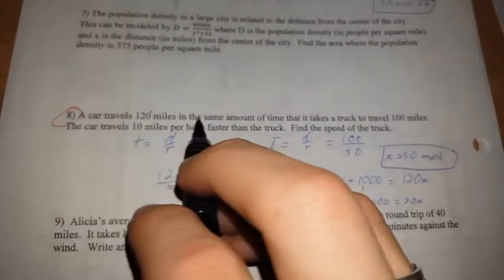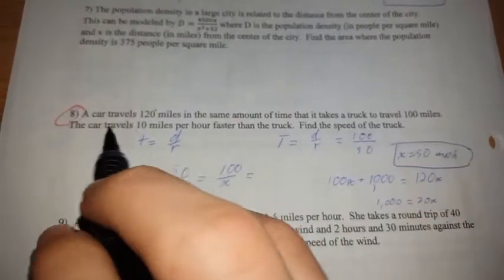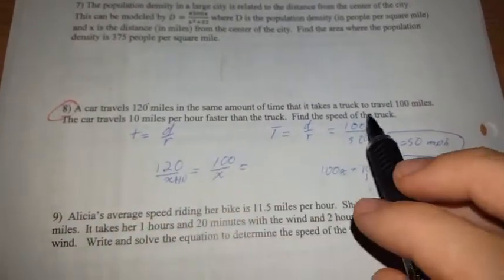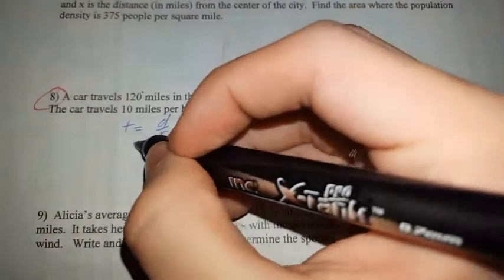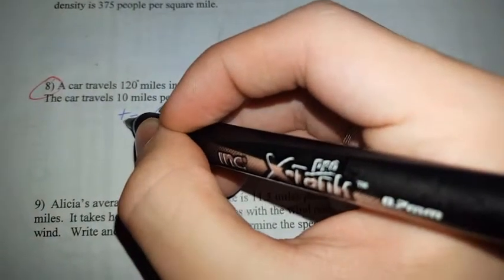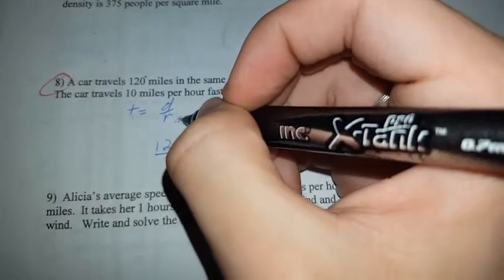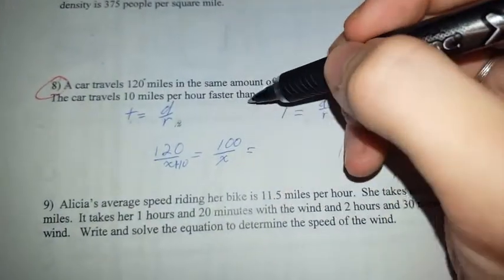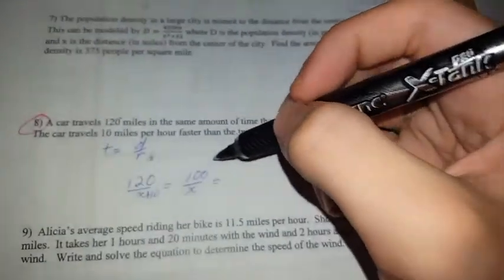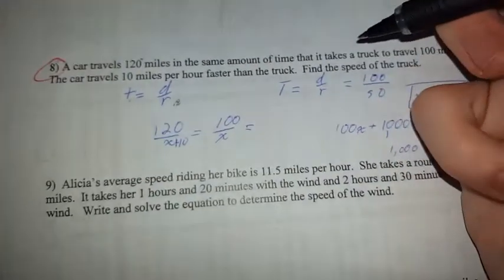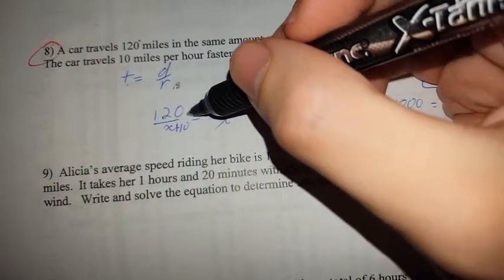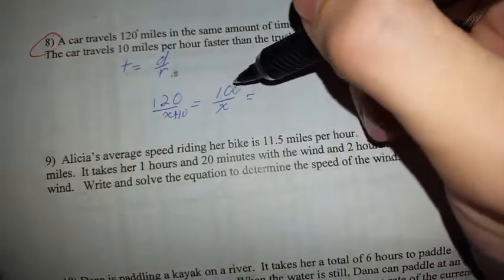So a car travels 120 miles the same amount of time it takes a truck to travel 100 miles. The car travels 10 miles per hour faster than the truck. So for that, we use our formula. T is time equals distance over the rate. The rate is essentially our speed. Rate could equal velocity or acceleration or something like that. So we plug in for known formulas, right? So we have 120 over x plus 10. That's our rate equals 100 over x.